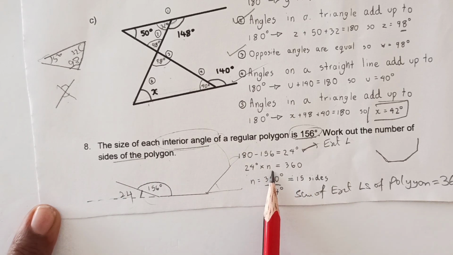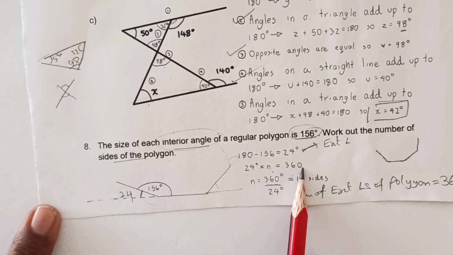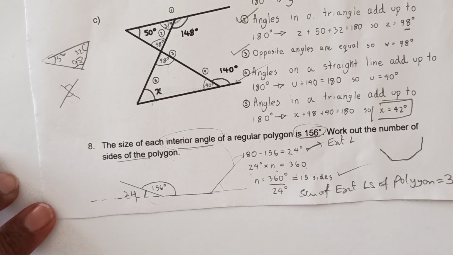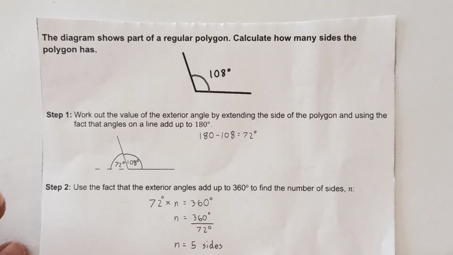So 24 times, let's say the number of sides n, is 360. So from here we got n as 15. This also I have done here.